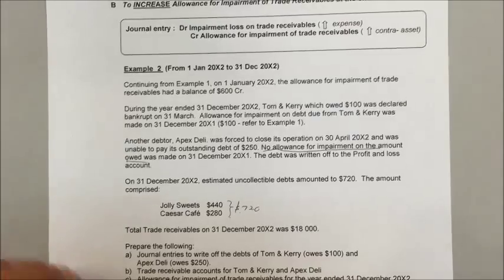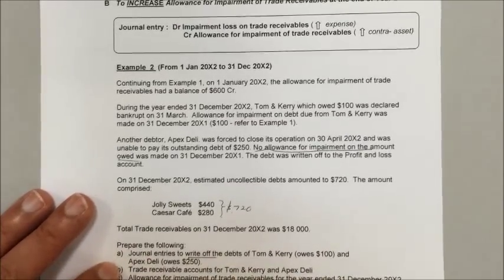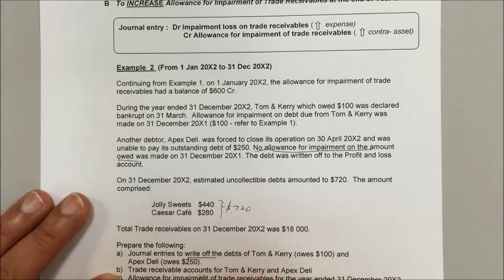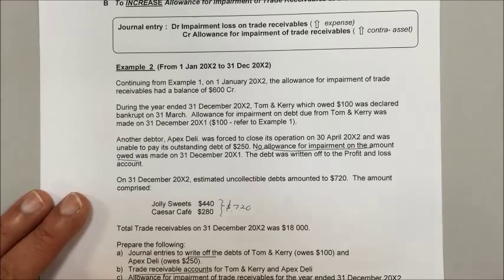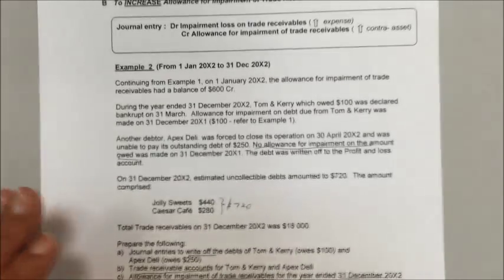So you're asked to do the following: prepare the journal entries to write off the debts. Prepare the trade receivable accounts for both debtors. The allowance for impairment of trade receivables account for the year ended 31st December 20X2. Extracts of the income statement and balance sheet showing the expenses and the current asset.